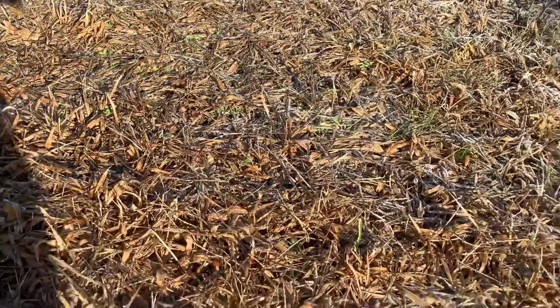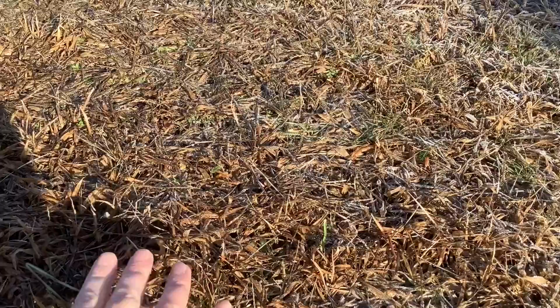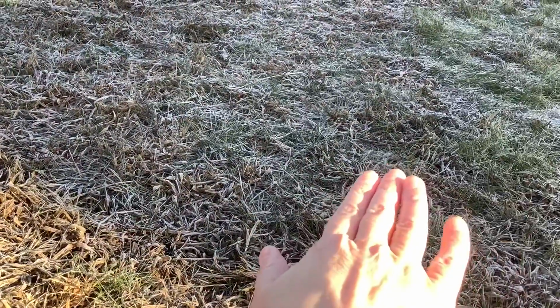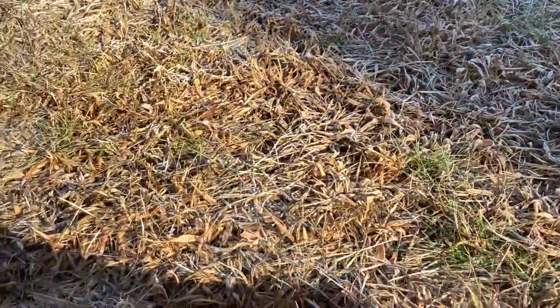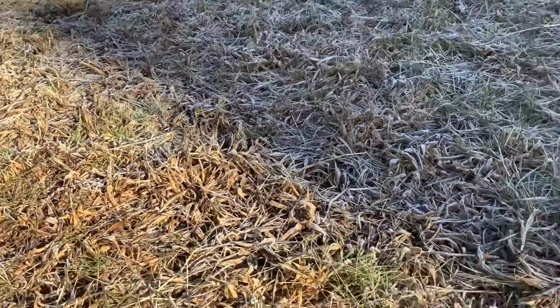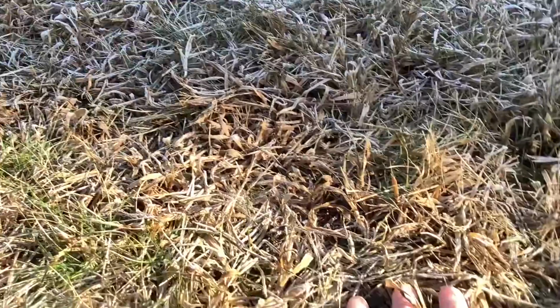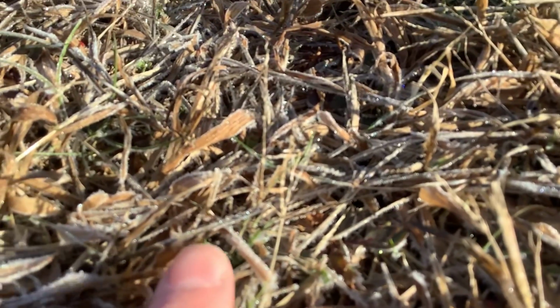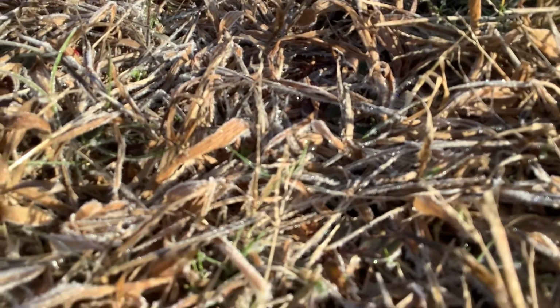This grass in the sunshine with the wet melted water. This grass in the shadow with the frost. And this grass on the edge. That's right here on the edge. It's in the sunshine, but it's still got frost. Let me focus on it.